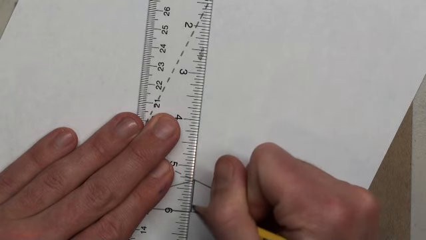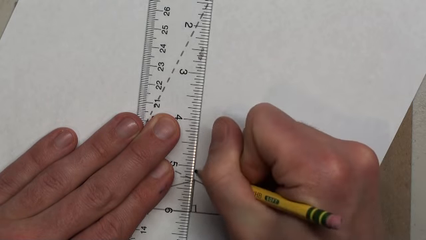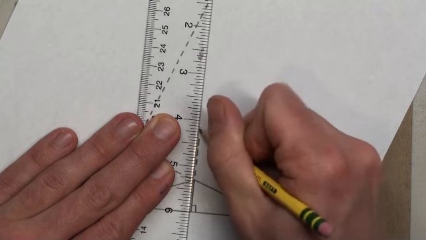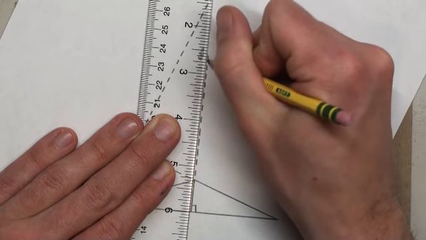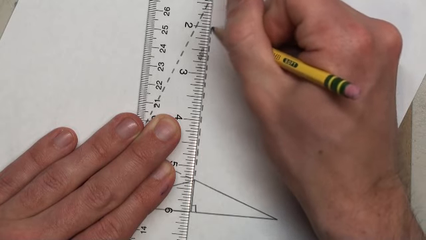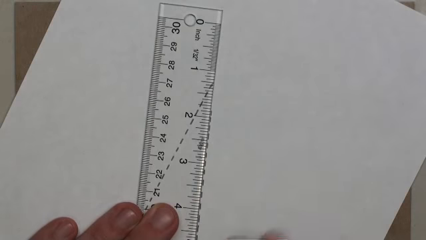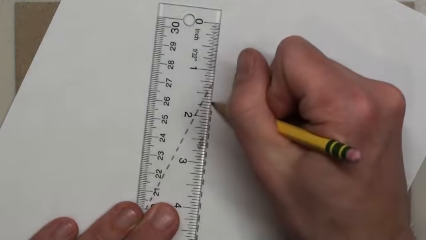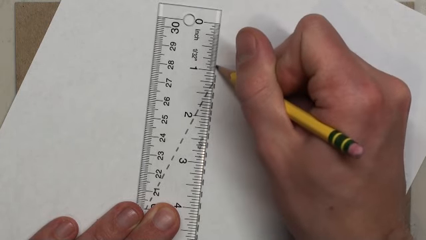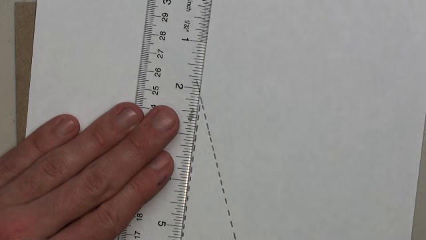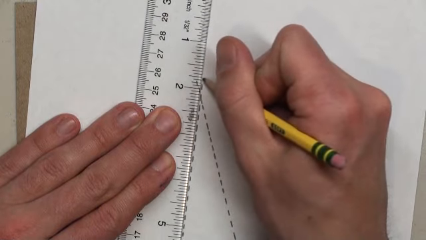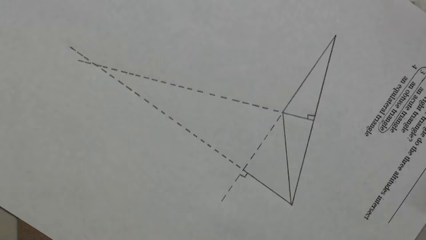Come straight down, and we're going to extend this one now too, and you see why I made that line extra long now, because these two actually have to cross up there. Alright, so let me actually extend this one a little further. Okay. So you could see, so far we have this.